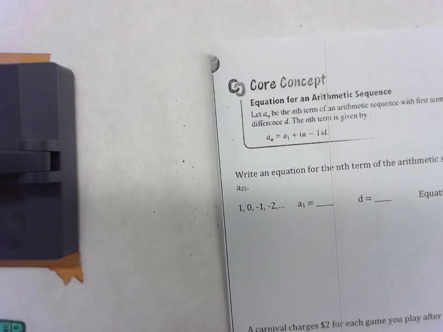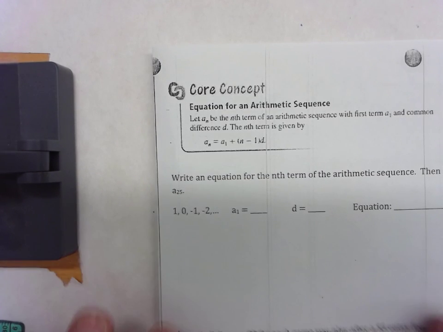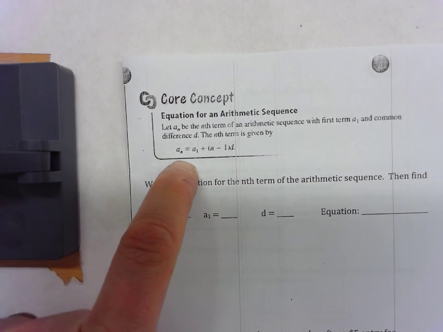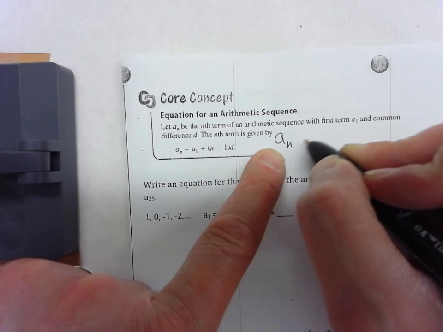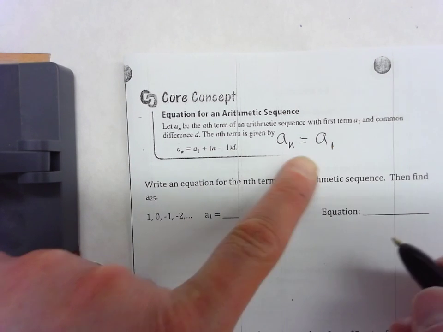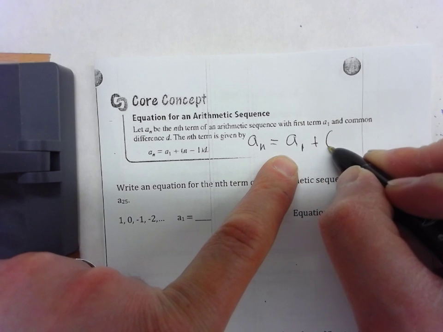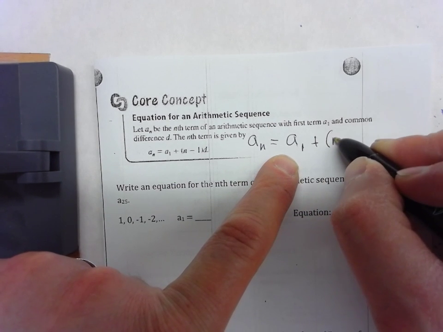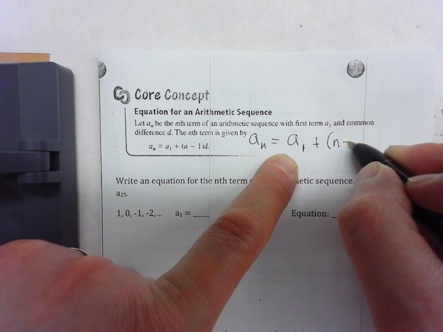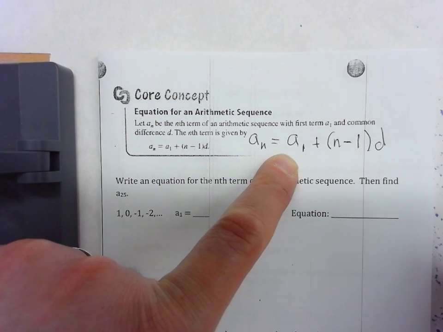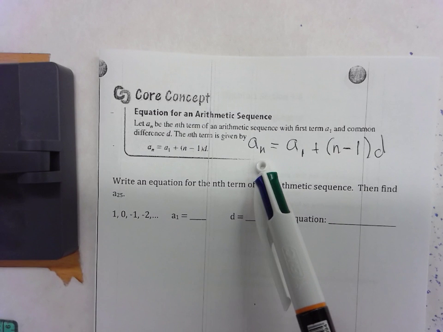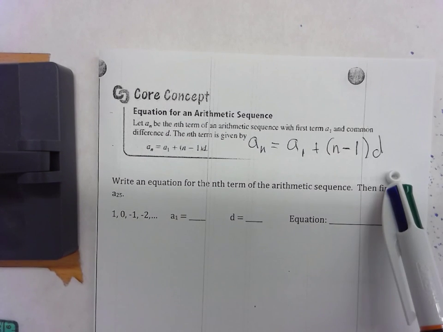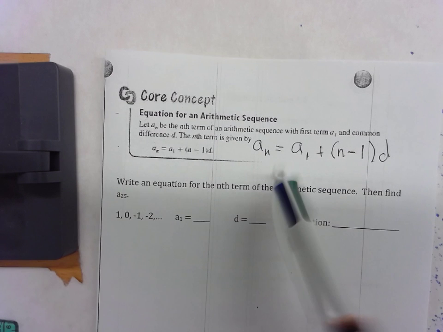Okay. Now, this is where the real heavy math comes in, right? This formula is real small right here, so let me rewrite it. AN is equal to the first term in your sequence plus n, which is the term you're looking for, minus 1 times your common difference. So AN is the nth term of your arithmetic sequence. Your first term is A1, and the common difference is D. And the nth term is given by this formula right here.